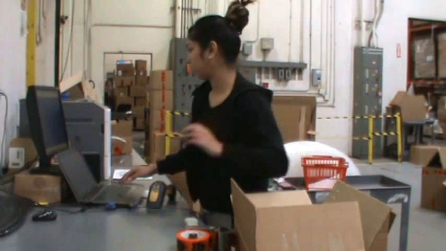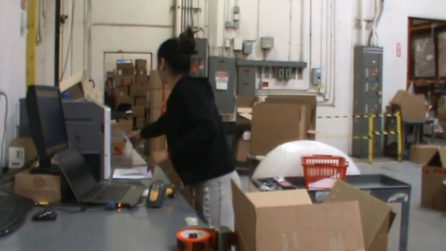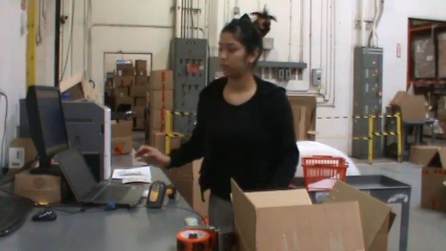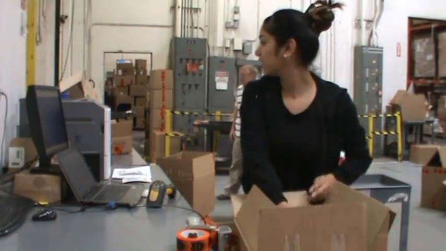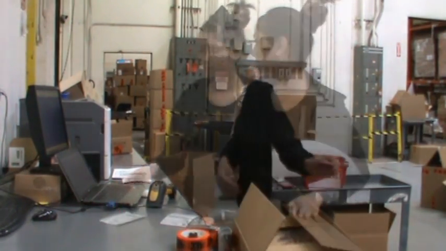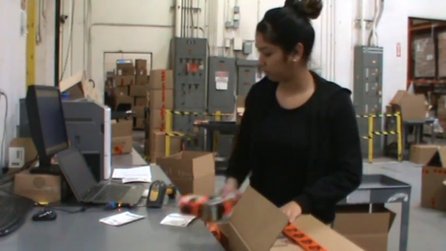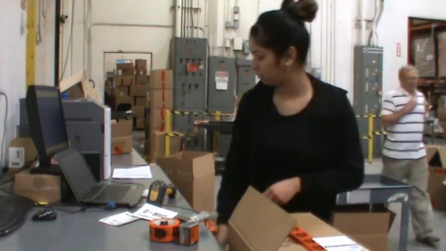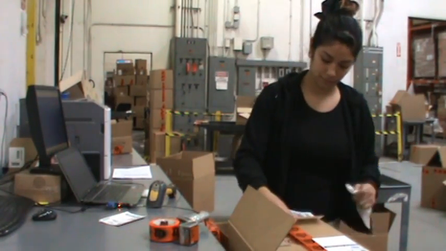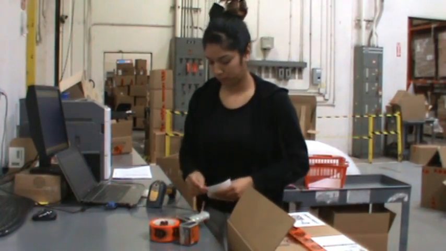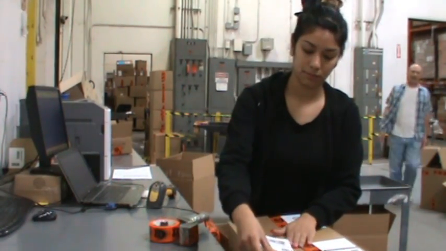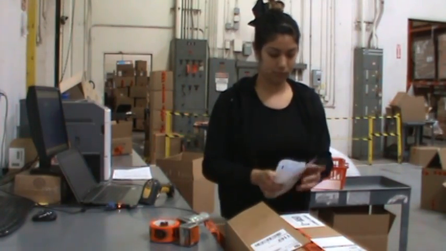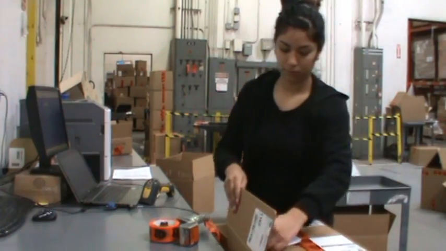After placing the final scanned items in the last box, the final contents list goes in the box. The box is packed for safe shipment. And all appropriate labels are placed. The invoice goes in the last box, which is then securely taped shut.